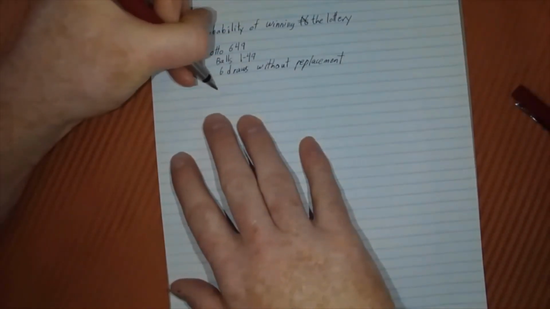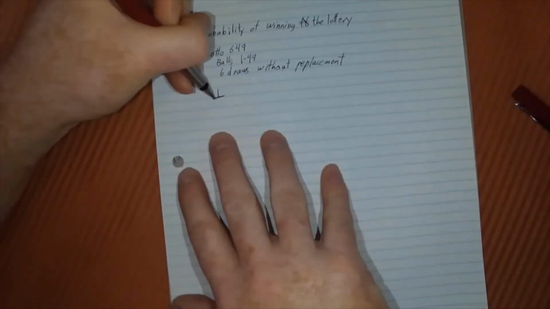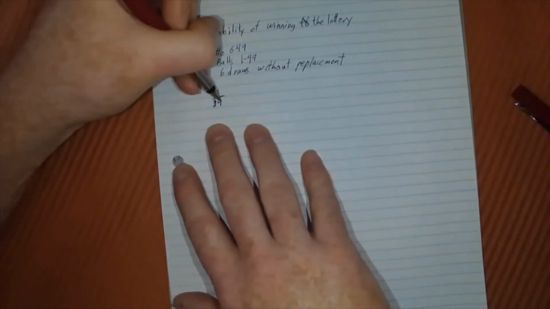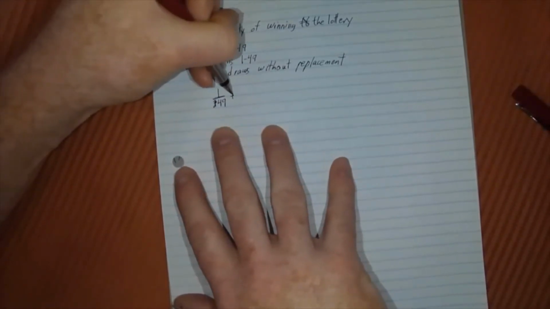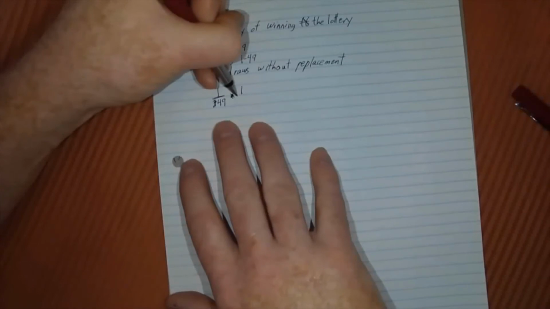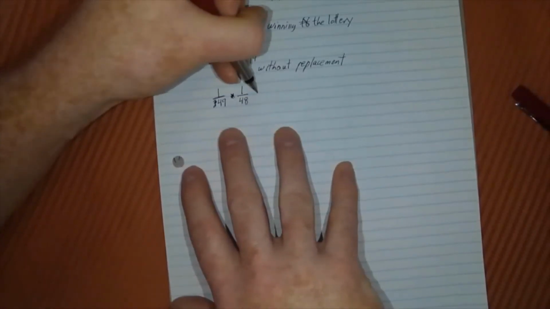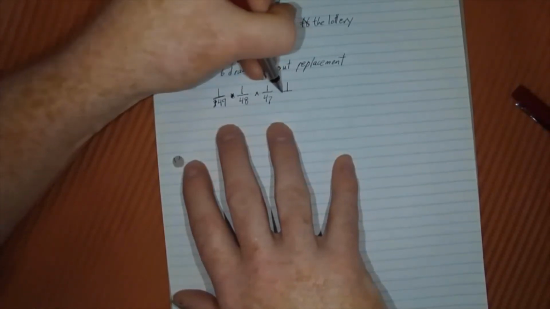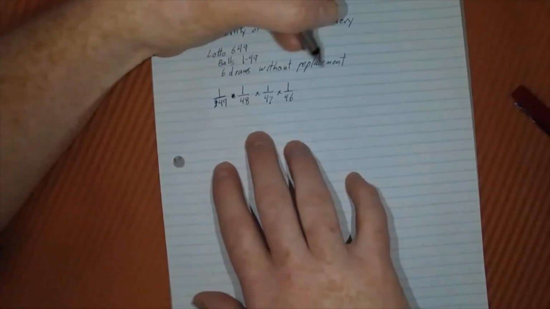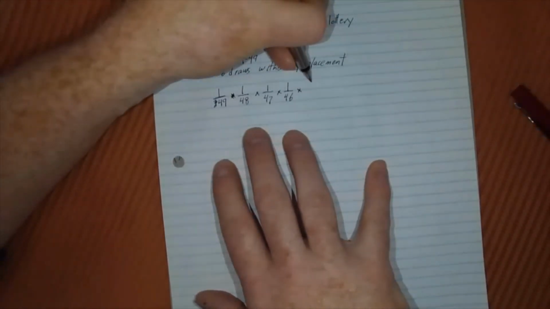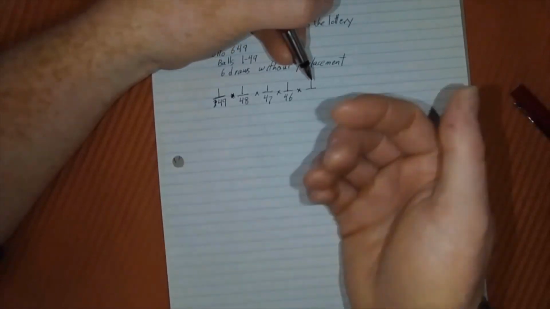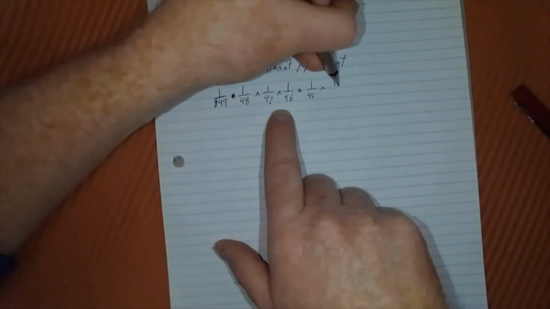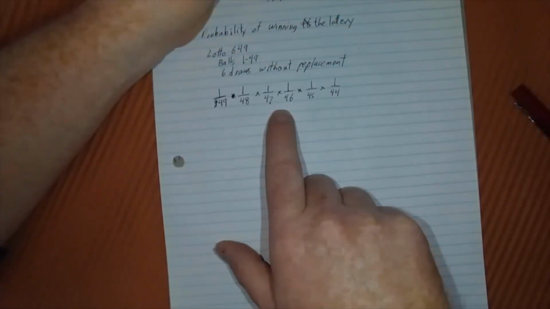So the chance of getting it first time is 1 out of 49. Times second draw, you have 1 chance out of 48, 1 chance out of 47, 1 chance out of 46. Each time you're lowering the number of balls available. You have a better chance of drawing a ball at the end than in the beginning. That's 45 times 1 over 44.